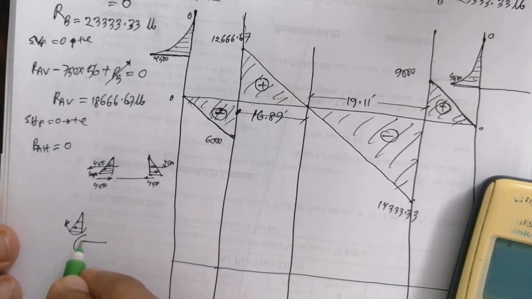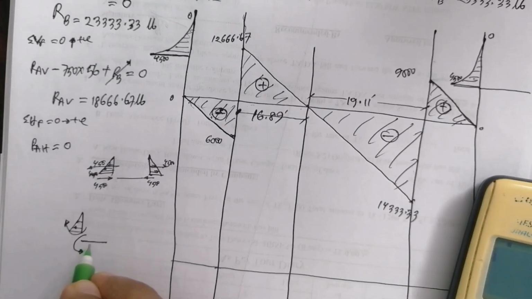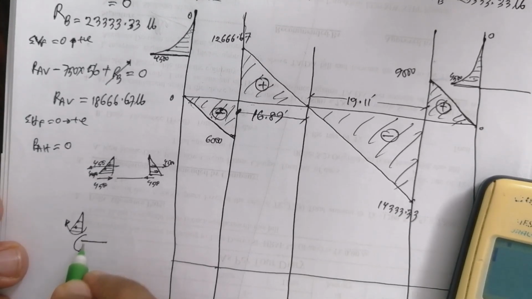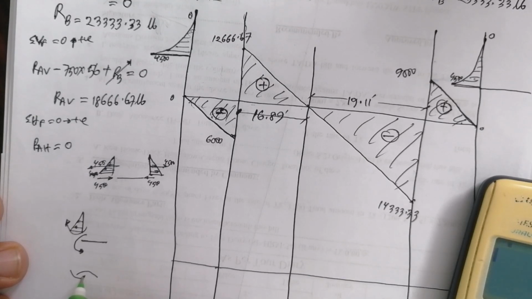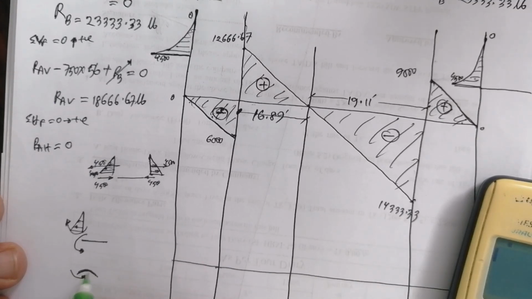So this is negative moment, because this moment bends this like this, which is negative moment, because the top fiber is in tension, bottom fiber is in compression.